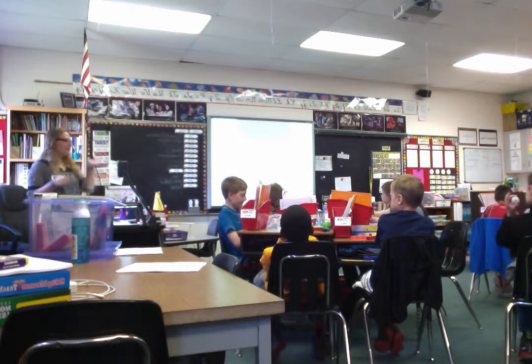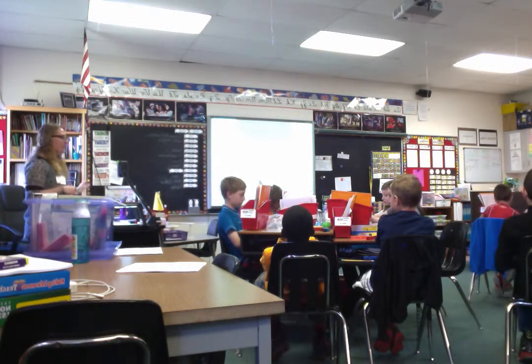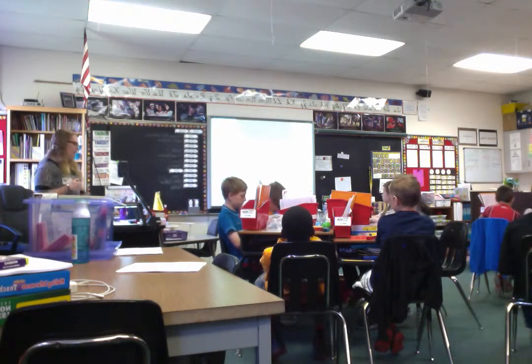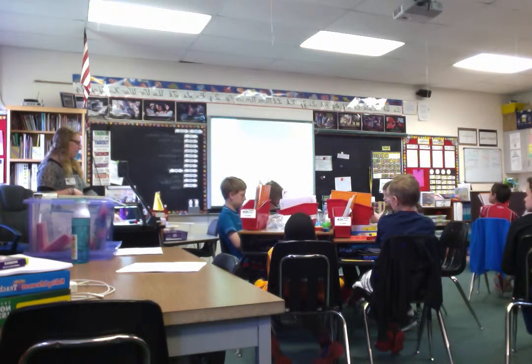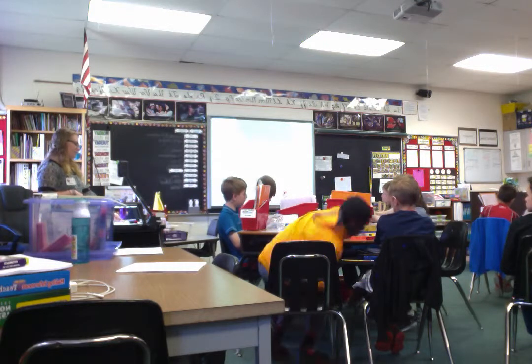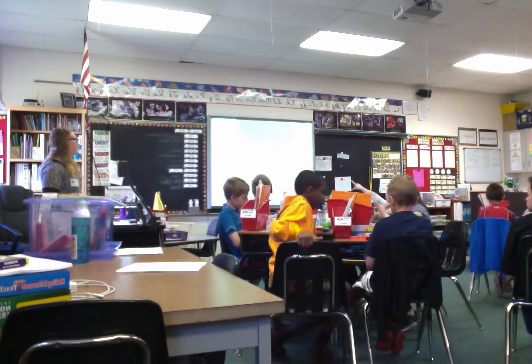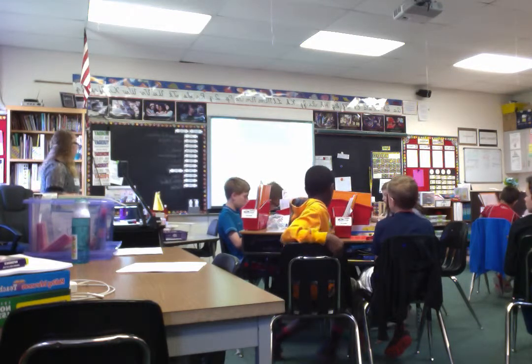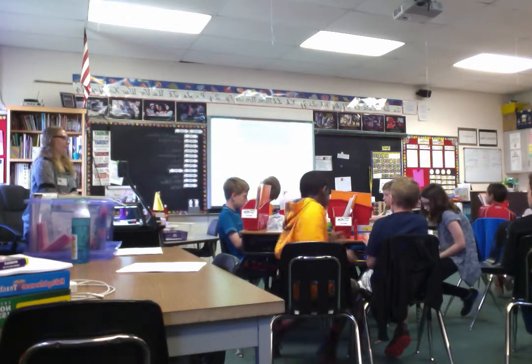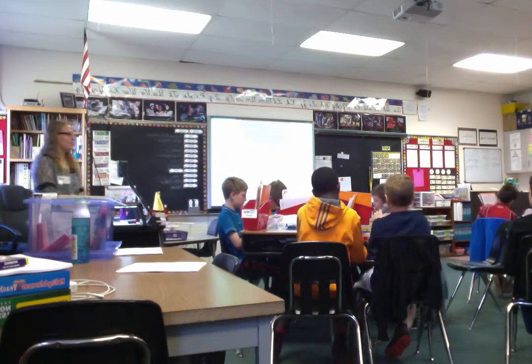So I want you to work with your tables and draw it out on your whiteboard or use your blocks to show how you know that 2/6 equals 1/12 plus 1/12 plus 1/12 plus 1/12 or 4/12. So work with your tables to see and show how those are equal. So you have about 2 minutes to work with each other.